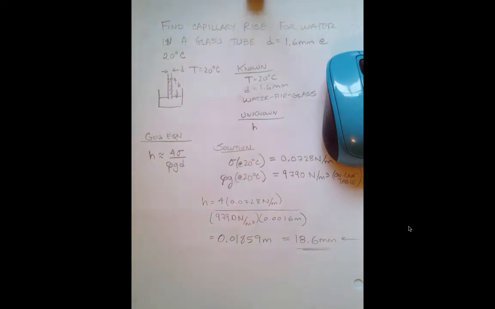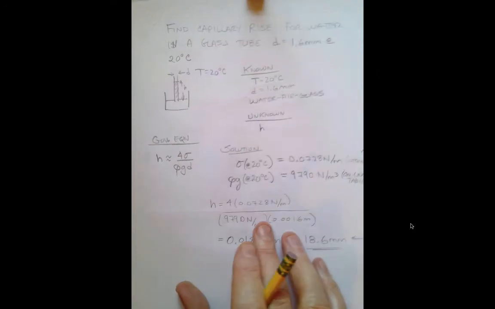Okay, so to summarize Lesson 2, and to a lesser extent Lesson 1, what we've basically done in Chapters 1 and 2 is we've defined the fluid.